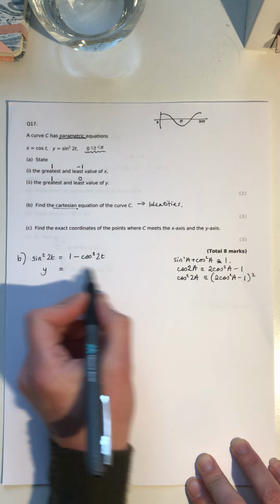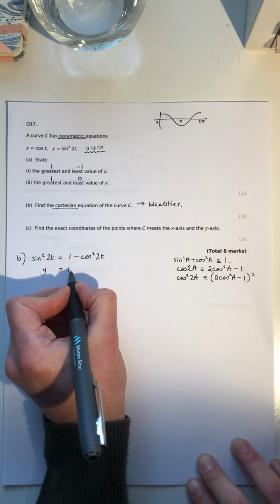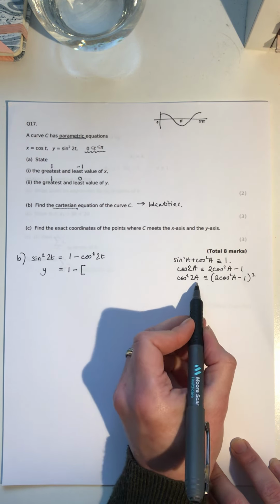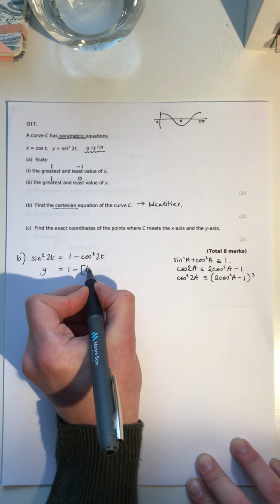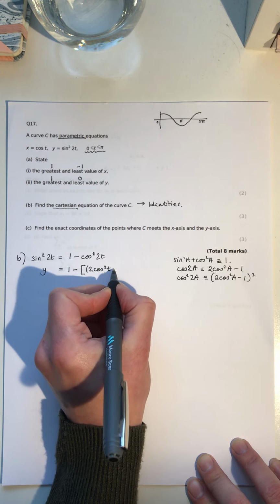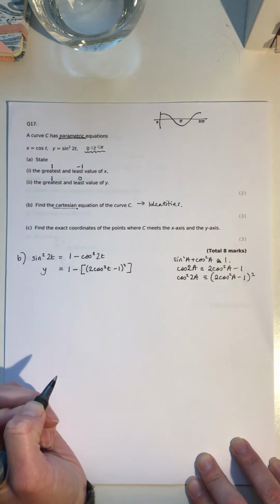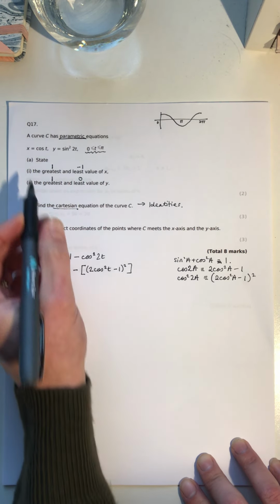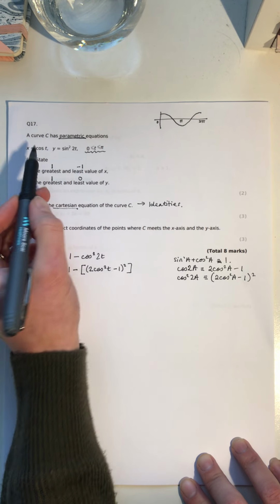So let's bring that over here, but instead of a we'll use t. So we've got 1 minus, and then we're going to replace cos squared 2t with this: 2 cos squared t minus 1, all squared. Now the reason I'm doing that is because where I've got a cos t, I can replace it with x.